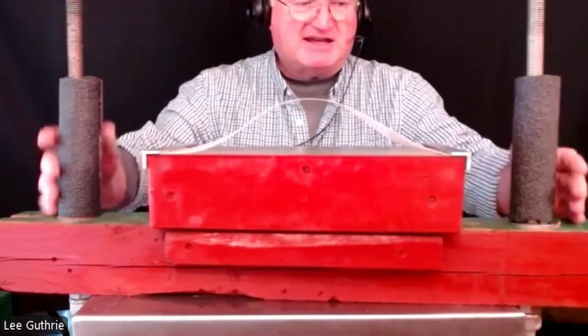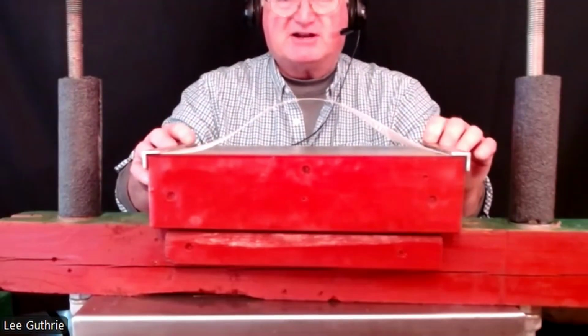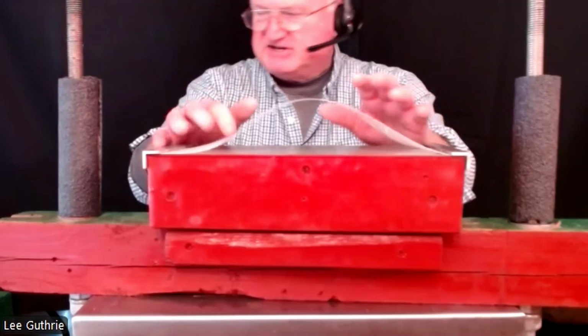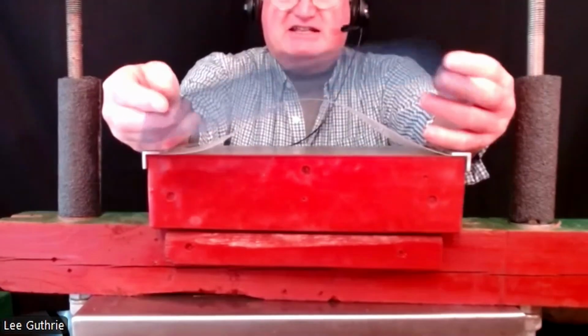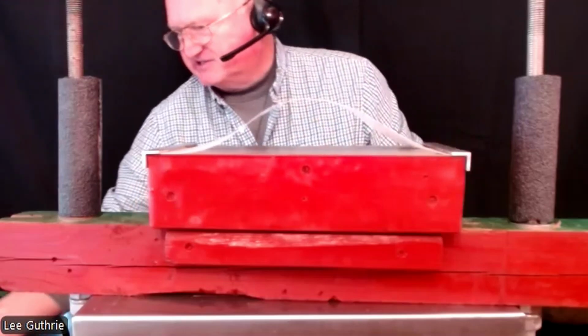Very simple to make. This one was made out of wood. Aluminum angle irons here to clamp the material in. The material is Mylar. It's fairly cheap. This white material was about 11 thousandths of an inch thick.